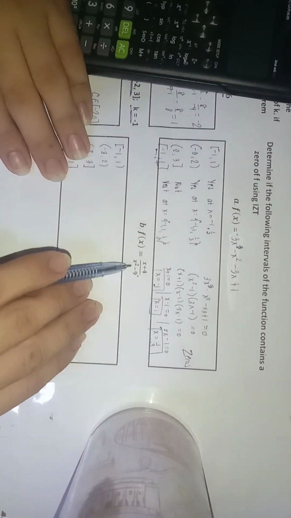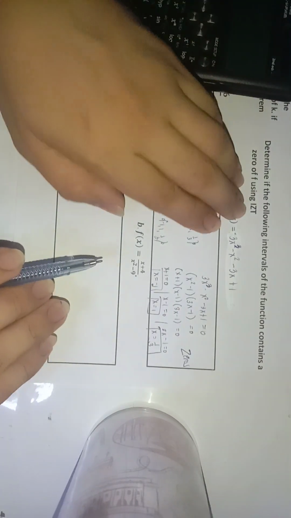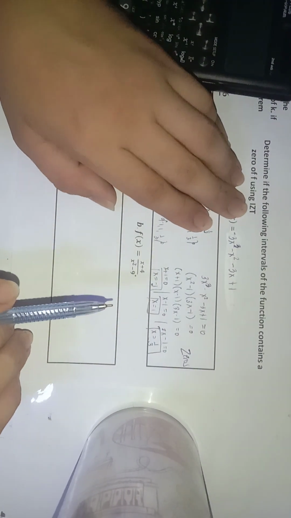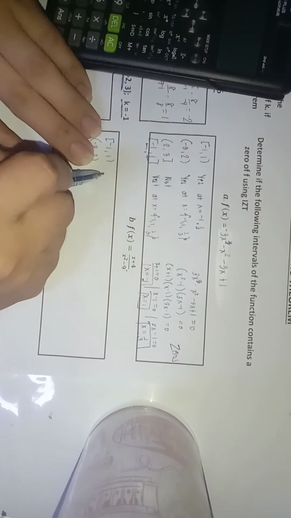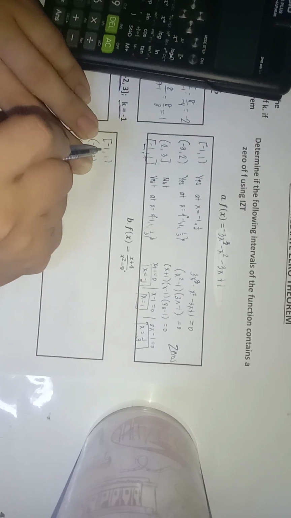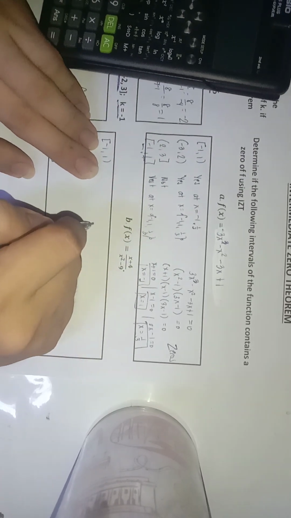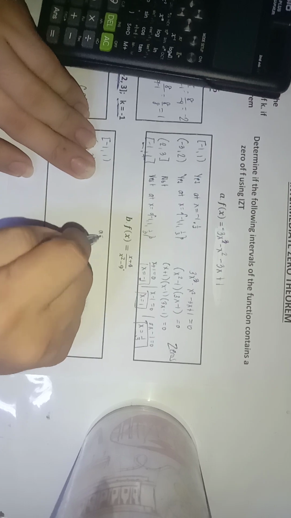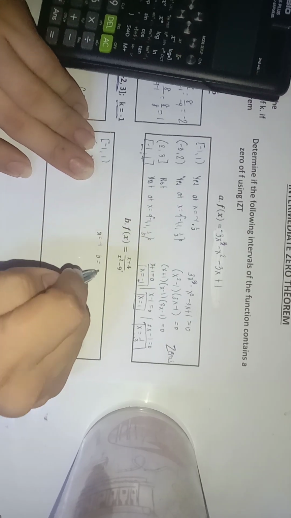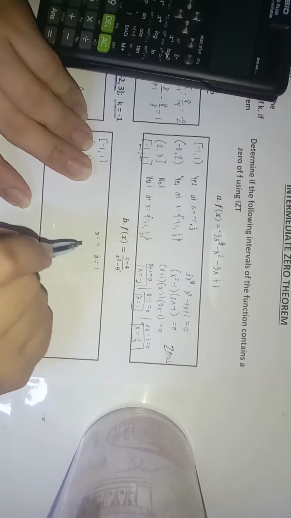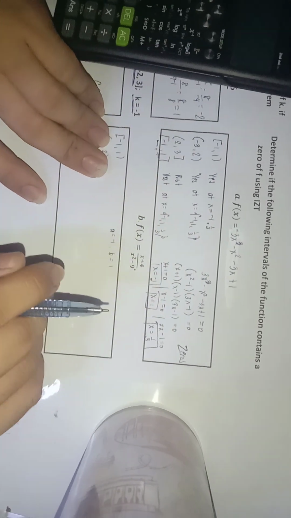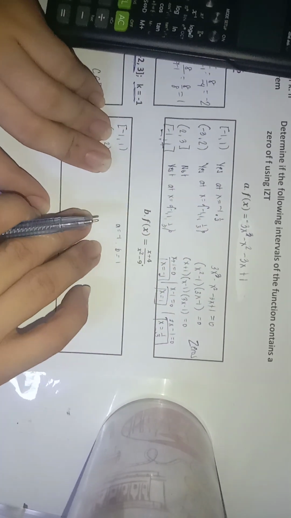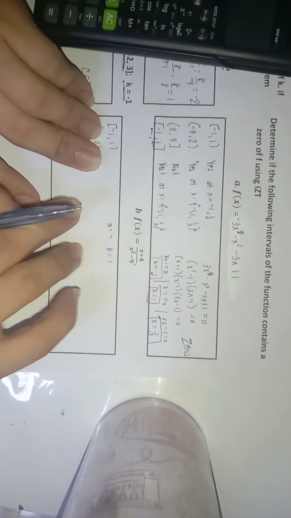Another example. We have the function f of x is equal to x plus 4 over x squared minus 9. Let's use the IZT method, the intermediate zero theorem. Let's say, for example, the interval negative 1 and 1. Your A here is equal to negative 1 and your B is equal to 1. Let's check if f of A and f of B have opposite signs. If their signs are different, that means we will find the zero.